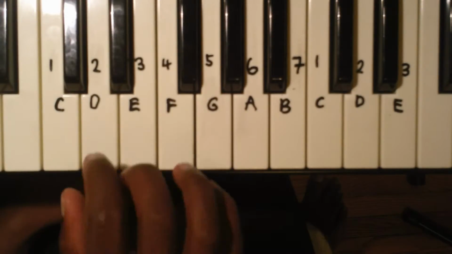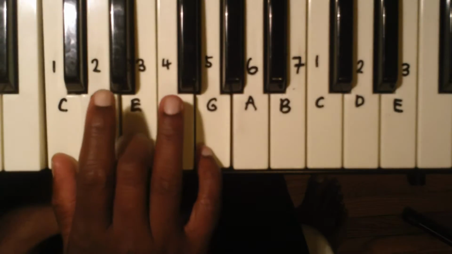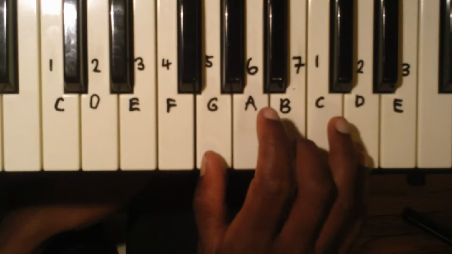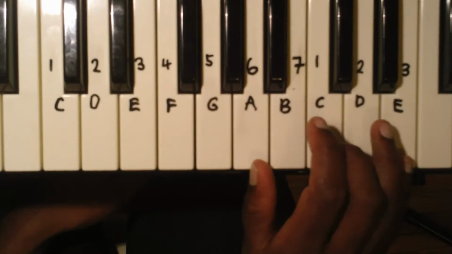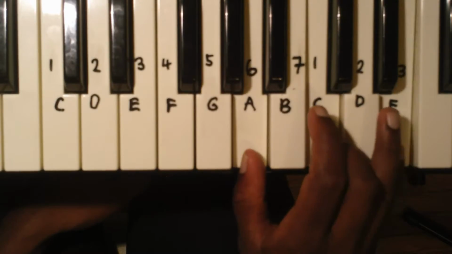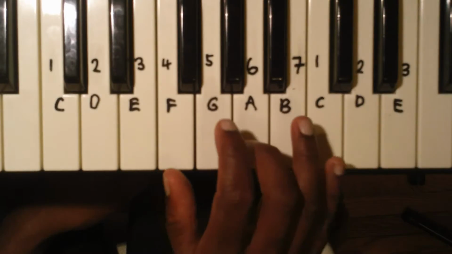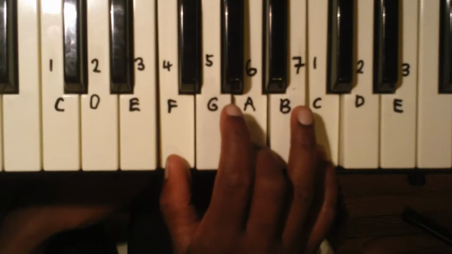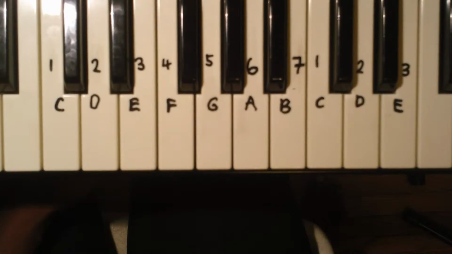So, to recap, C major, C, E, G. G major, G, B, D. A minor, A, C, E. And F major, F, A, C. There it is. That's pretty much all the hits right at your fingertips.